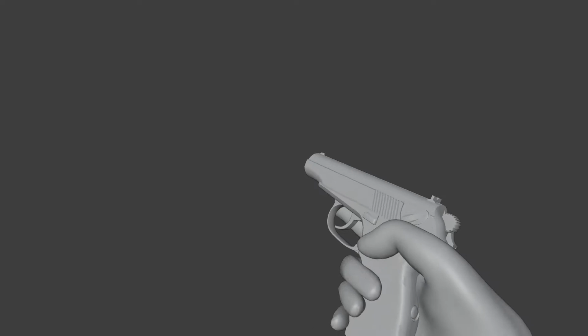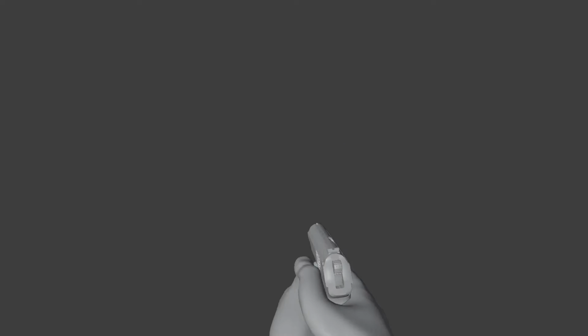This rig will be included in an upcoming Unity game development course about FPS Engine that I'm currently working on, so if you're interested in that, stay tuned for updates.